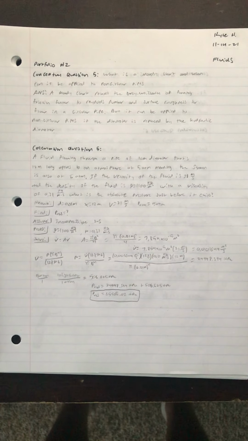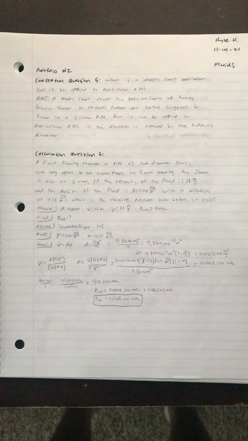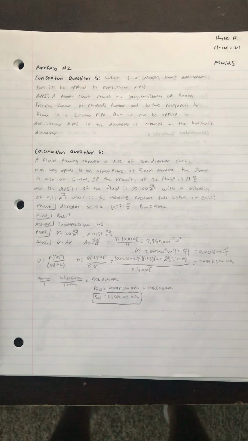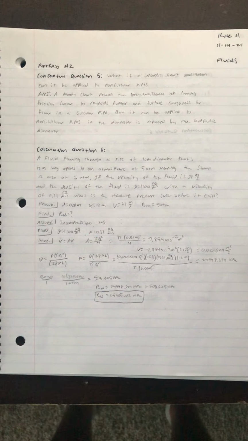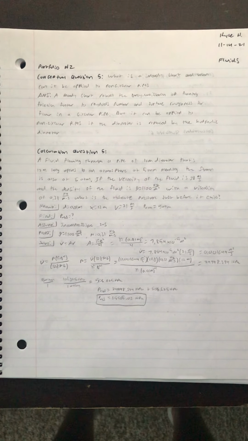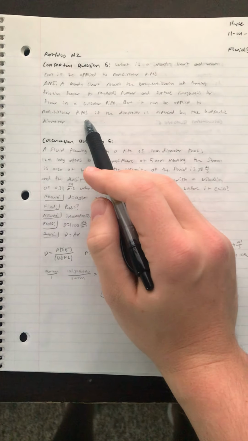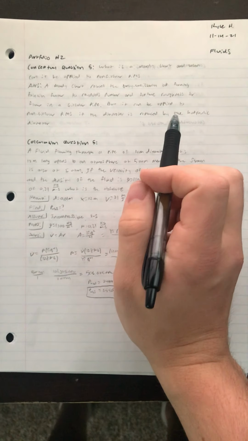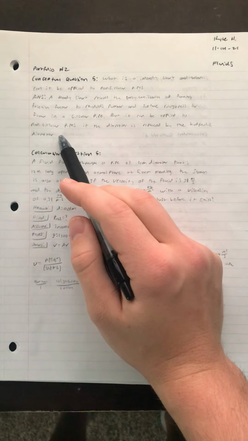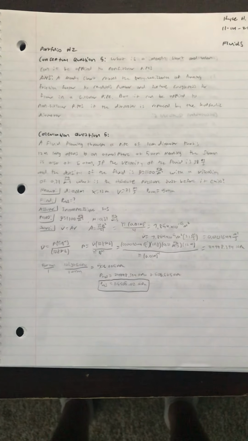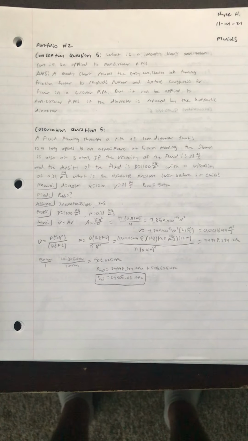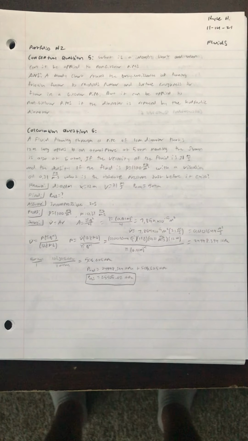The answer to this question is a Moody chart relates the Darcy-Weisbach friction factor to Reynolds number and surface roughness for flow in a circular pipe, but it can be applied to non-circular pipes if the diameter is replaced by the hydraulic diameter. So this is the difference between a non-circular and a circular pipe for a Moody diagram.